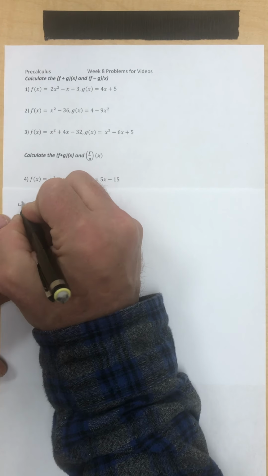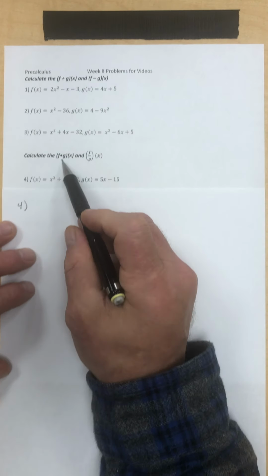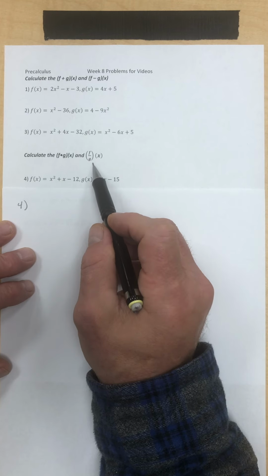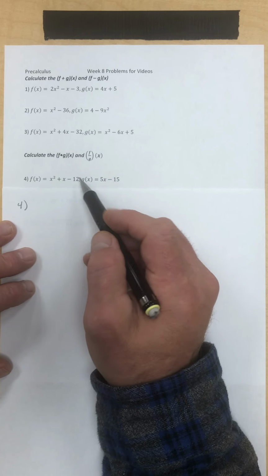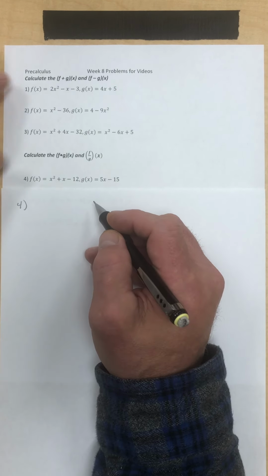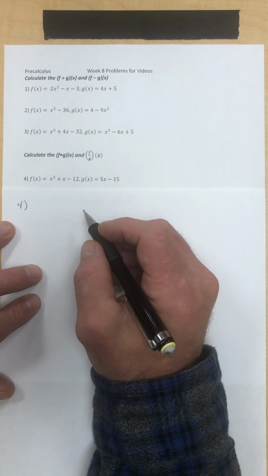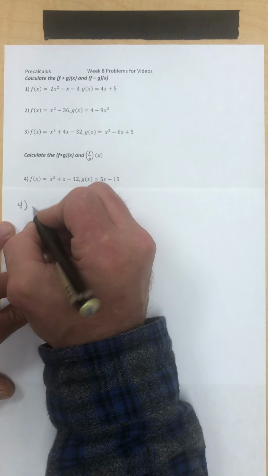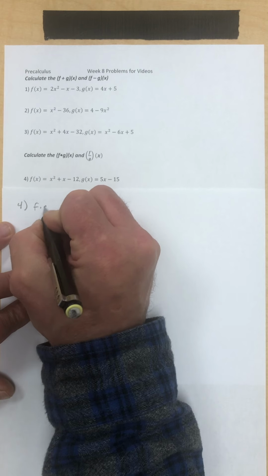Okay, so on 4, 5, and 6, we have to do function multiplication and function division. So these are a little bit more involved than the addition and subtraction. Okay, so I'm going to start with function multiplication.